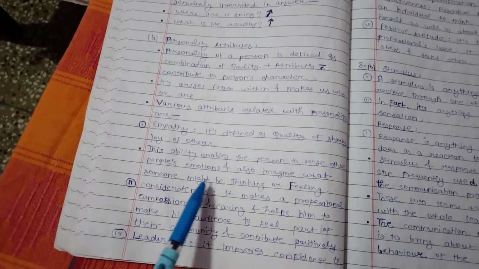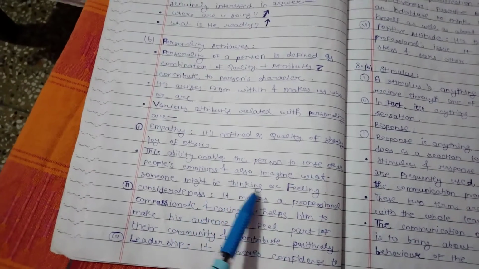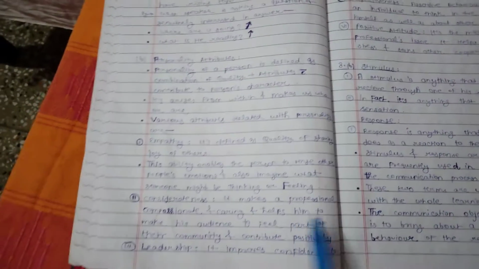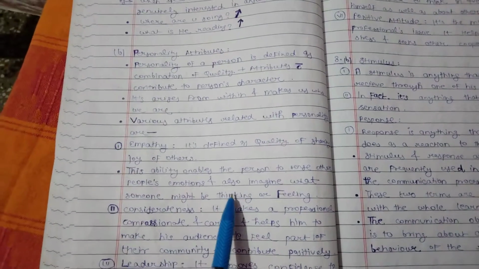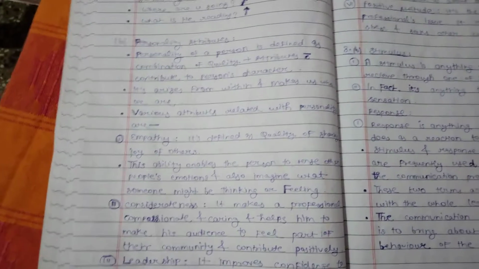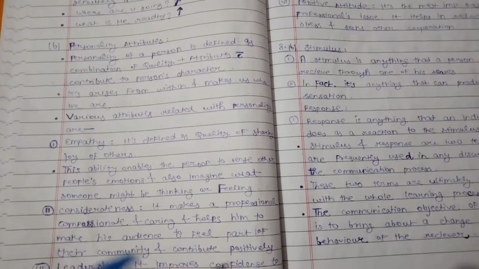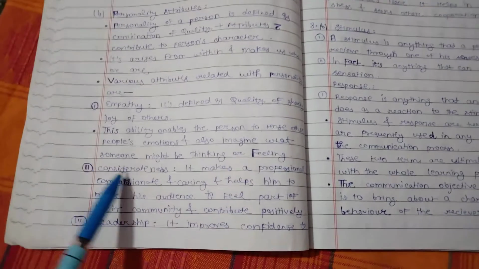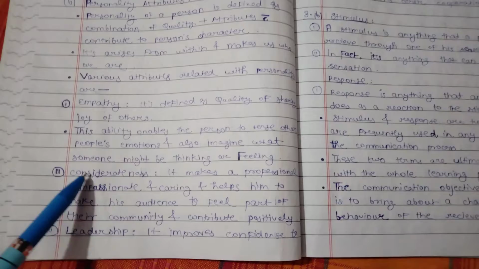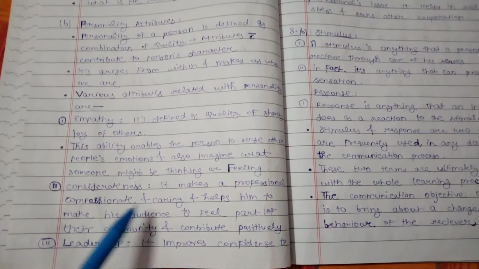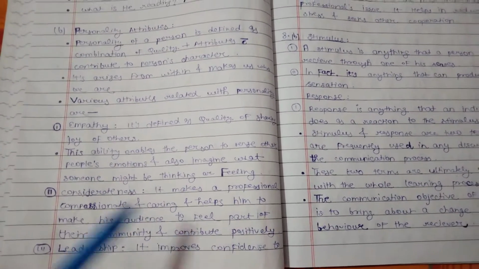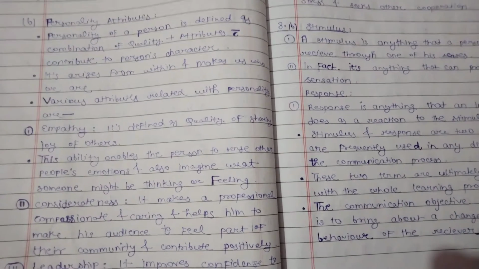Empathy enables a person to sense others' emotions and also imagine what someone might be thinking or feeling. So basically he always tries to understand what people are thinking about themselves. Is he depressed or is he happy? And if he is stressed, always try to make him happy. Share your past experiences of joyfulness with other people. Considerateness makes a professional compassionate and caring, and helps him make his audience feel part of their community and contribute positively. Try to make your impact on society in a positive manner.